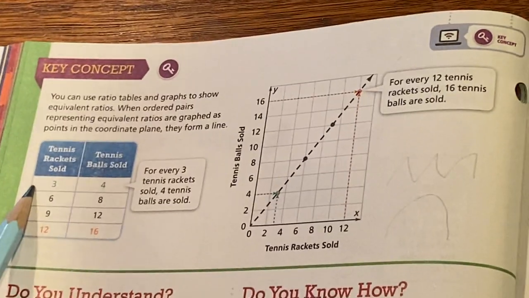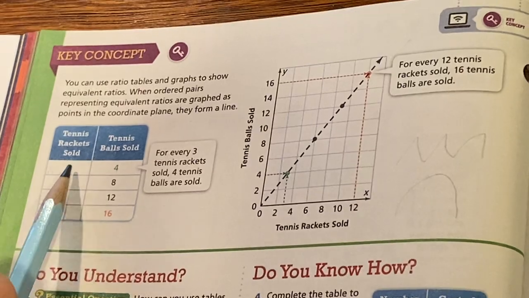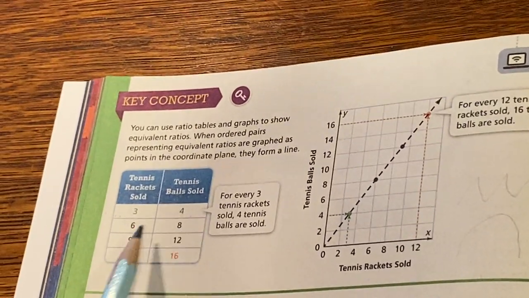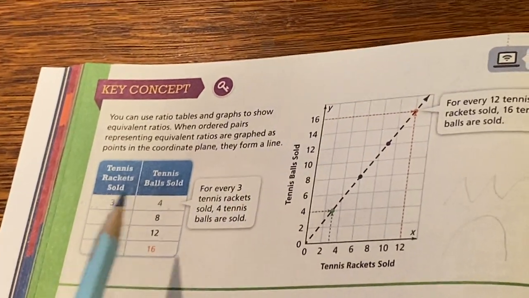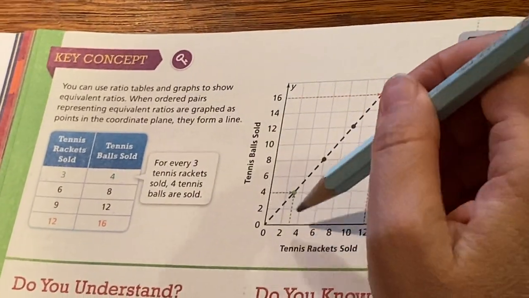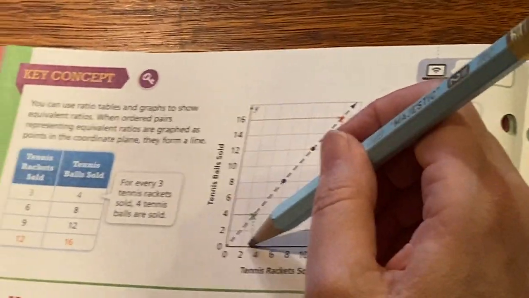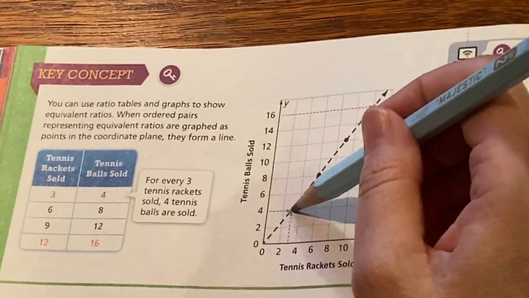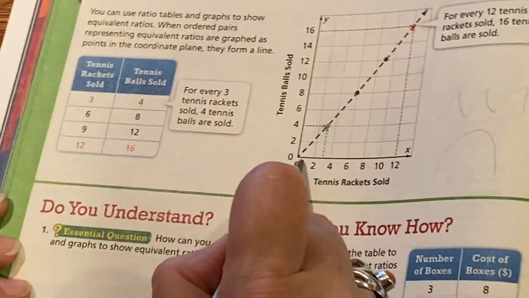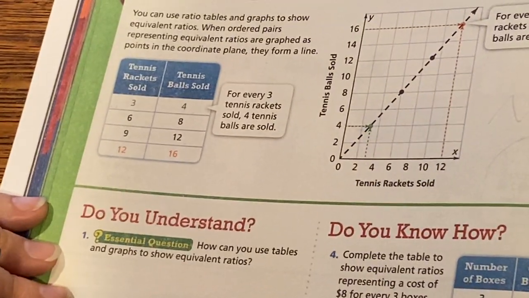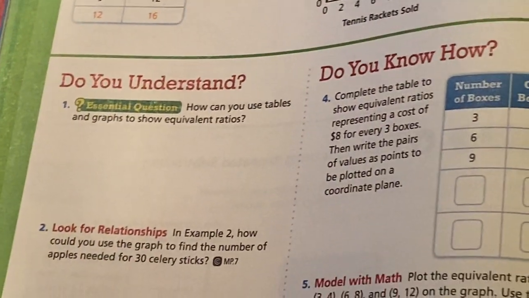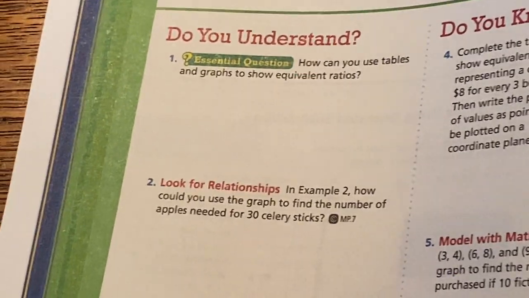Okay, so here is our table. The tennis rackets sold. For 3 tennis rackets, they sold 4 tennis balls. 6, they sold 8. 9 rackets, 12 tennis balls. 12 rackets, 16 tennis balls. And then you can also find points that aren't necessarily on there by using the graph and figuring out exactly where those points would have fallen. Okay, do you understand?